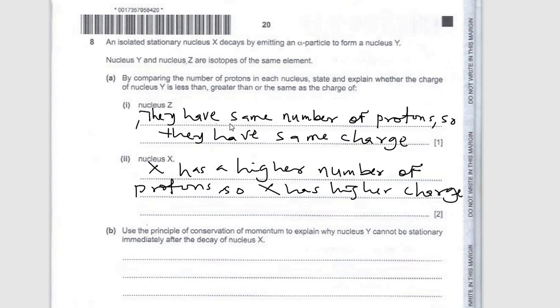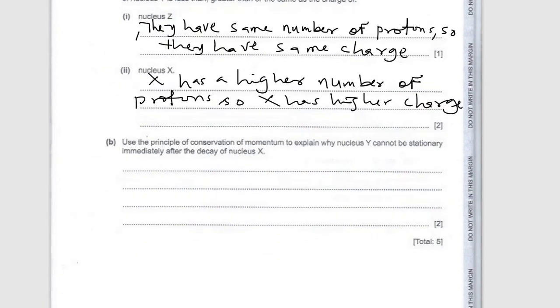The last one: use the principle of conservation of momentum to explain why nucleus Y cannot be stationary. Okay, let's assume this is X. X decays into an alpha particle, 4, 2.